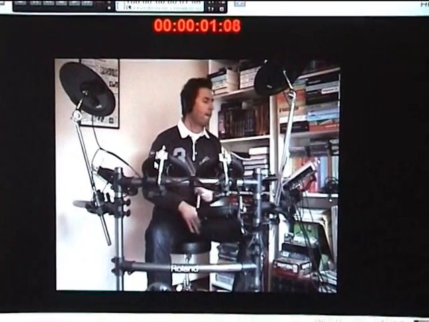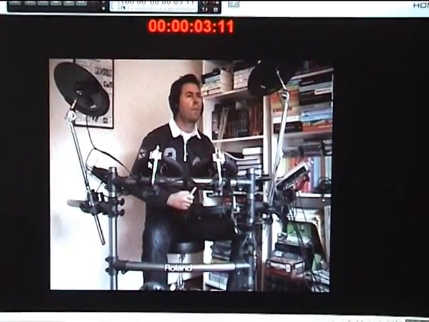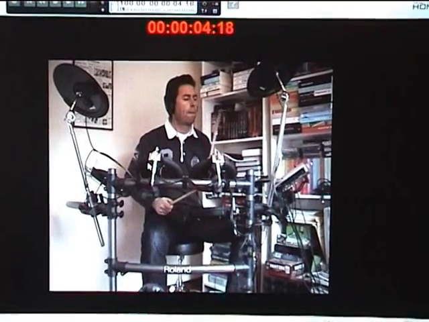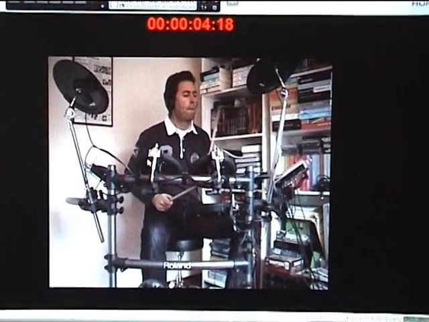In order to do that, I can browse basically frame by frame by using the right cursor, and as a reference it's 4 seconds, 18 frames.